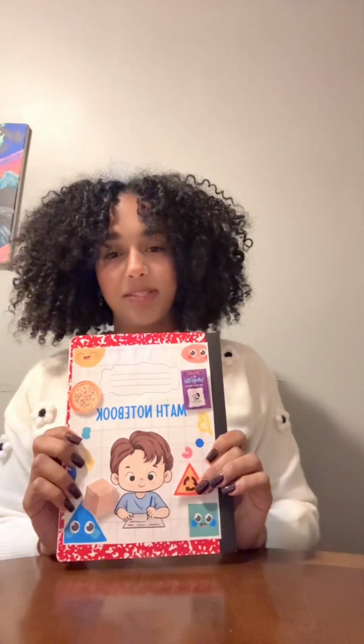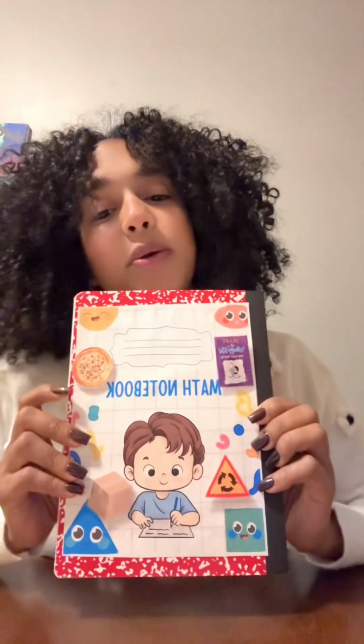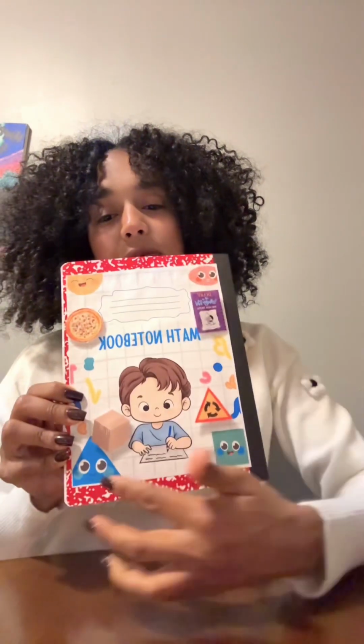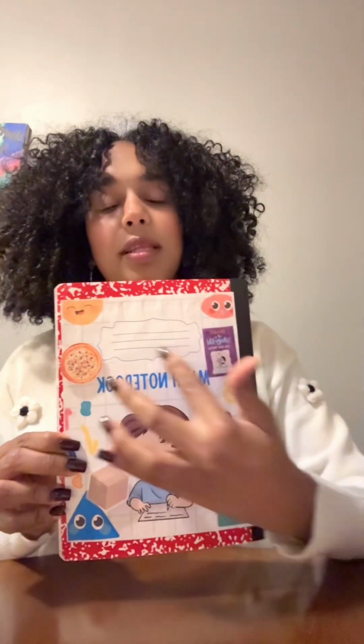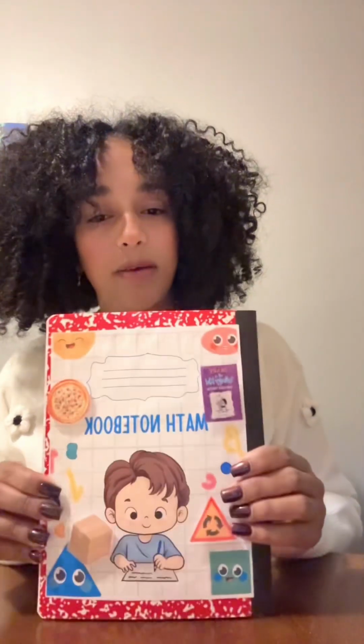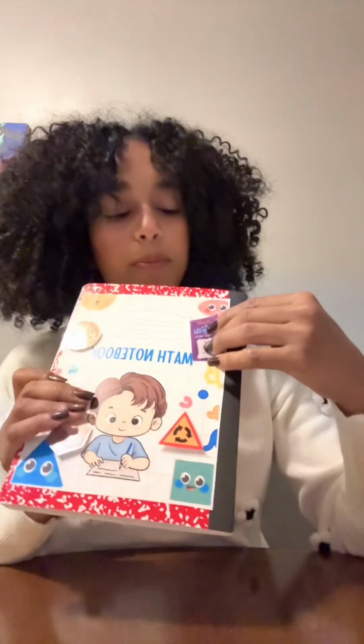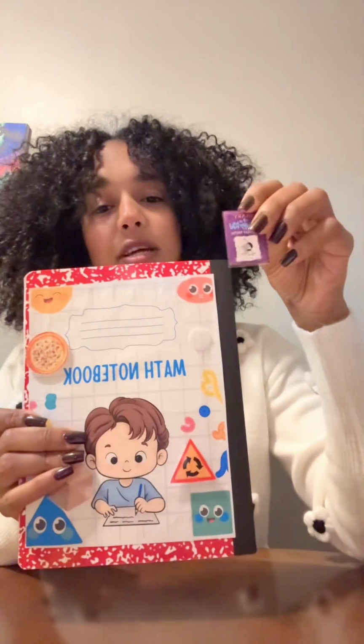Now let's start reading our own interactive notebook pages. First, we're going to start with the front cover of the notebook. I picked the design with shapes around. This will say the name of the kid who owns the notebook. And here I added some stickers of shapes.